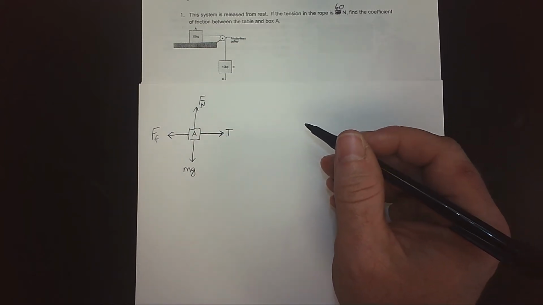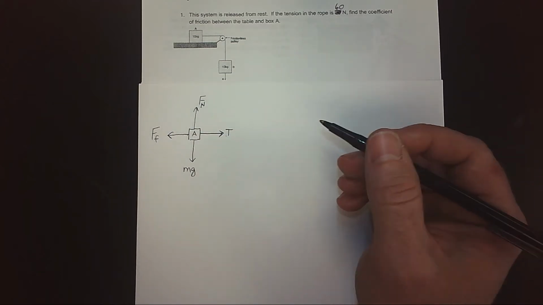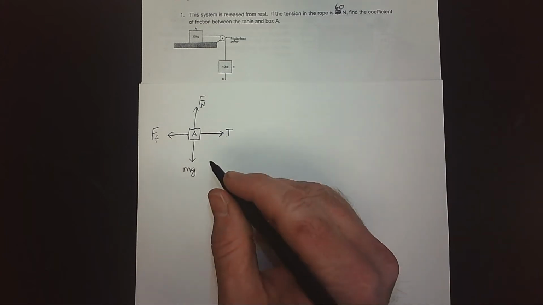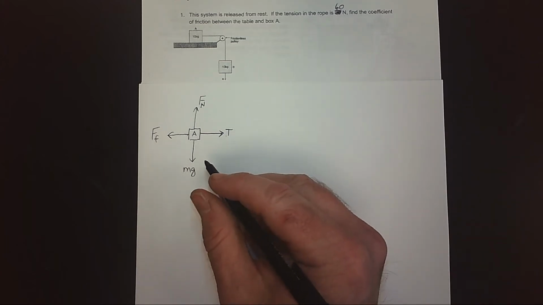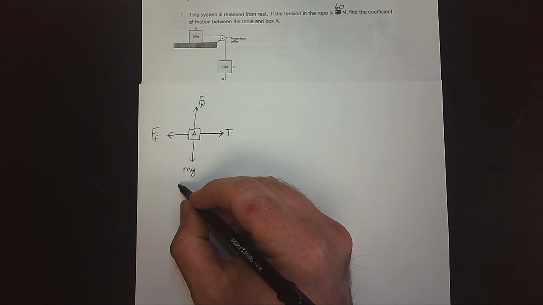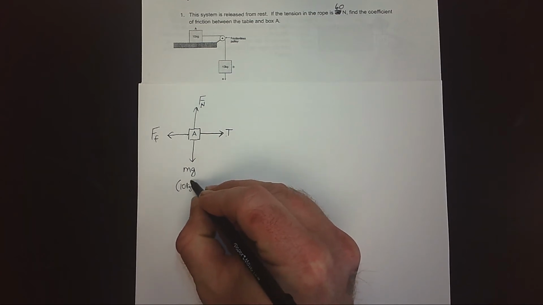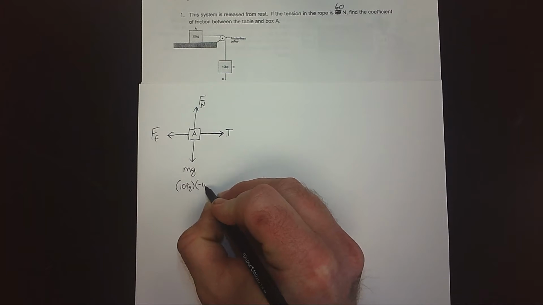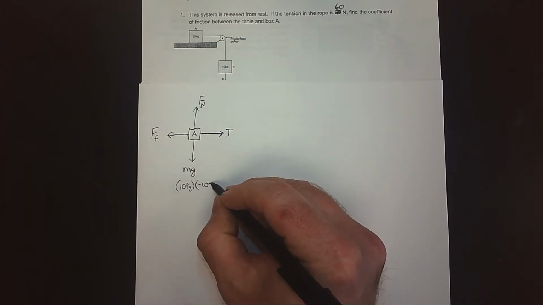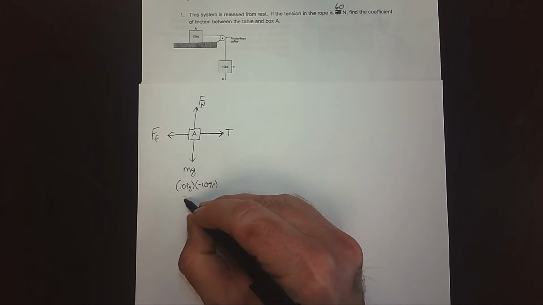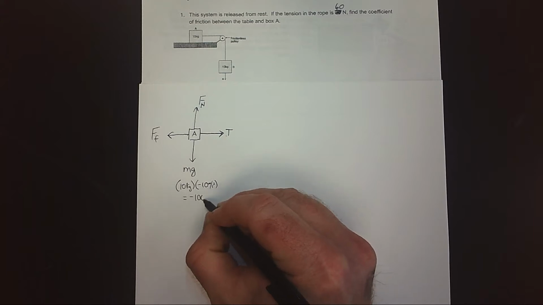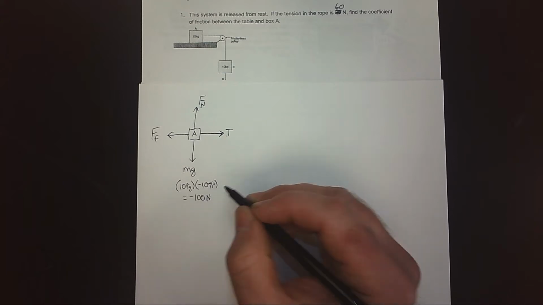Once I have the forces, I can find as many of them as I can using the formulas. The force of gravity formula is mg, and so the box is 10 kilograms. And gravity we know is negative 10 meters per second squared. And so I'll get a force of gravity of negative 100 newtons.